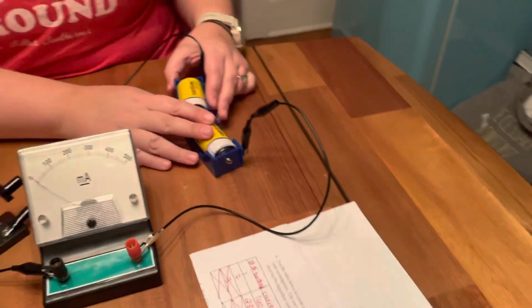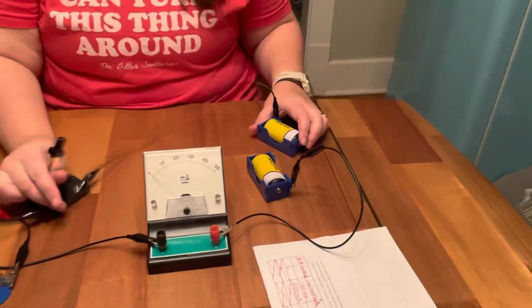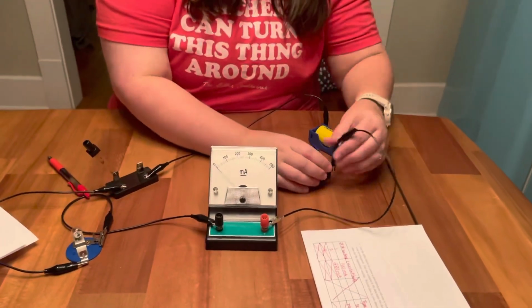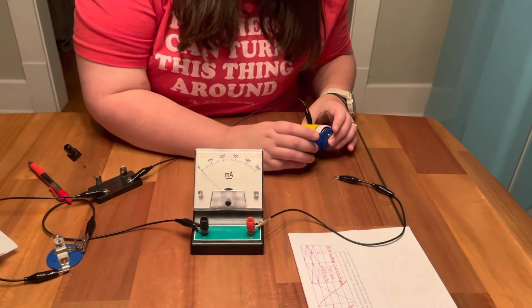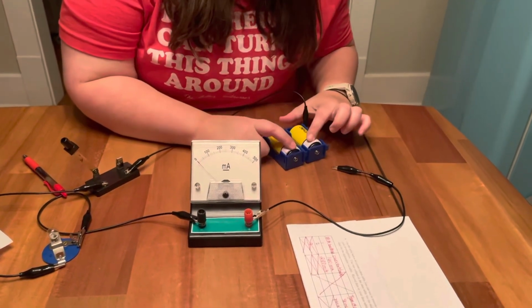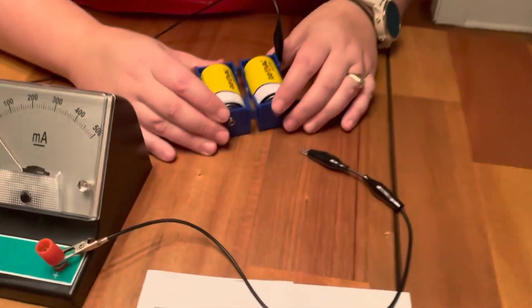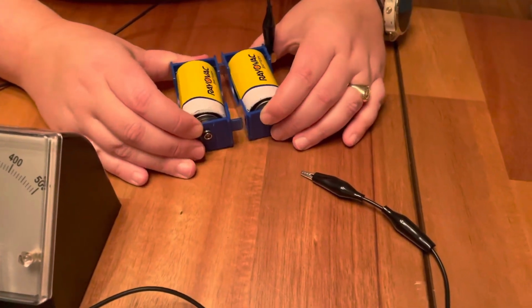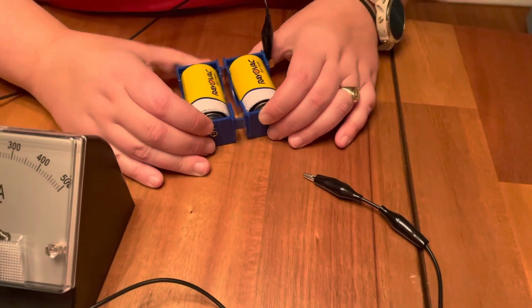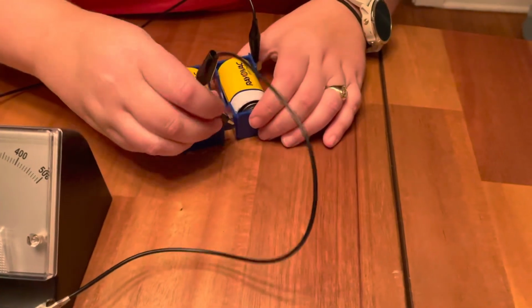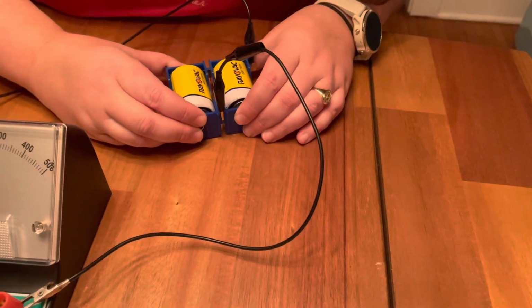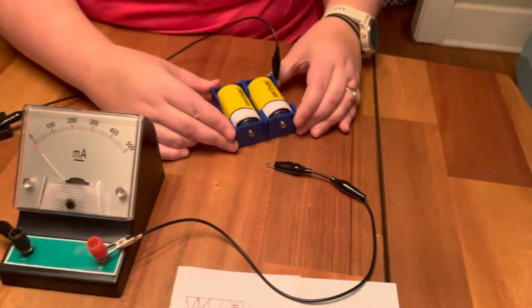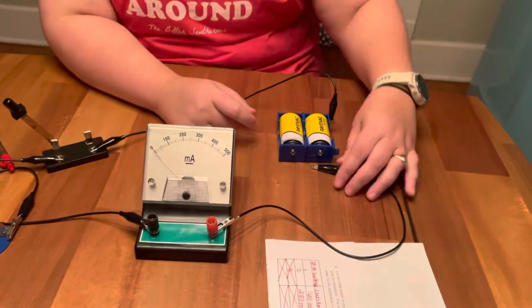And then parallel, so I've got my switch open, and then I'm going to take these and put them in parallel again. So I've got the positives lined up and the negatives lined up. Okay, there we go. All right, so again, this is parallel when they're stacked on top of each other.